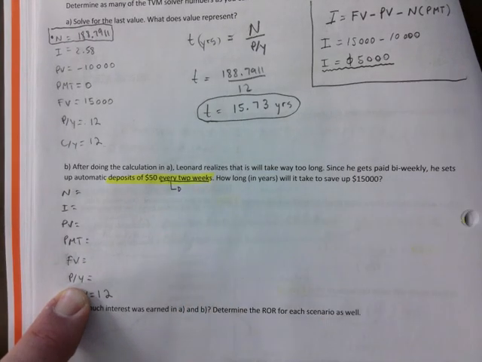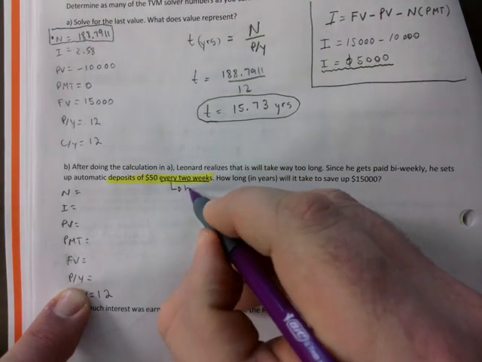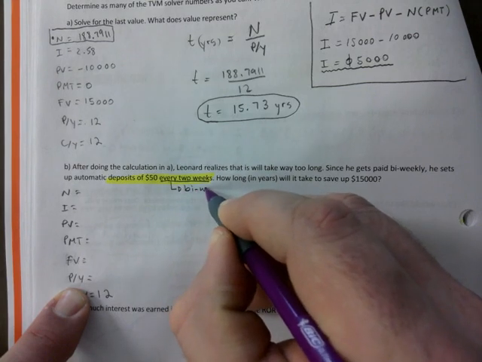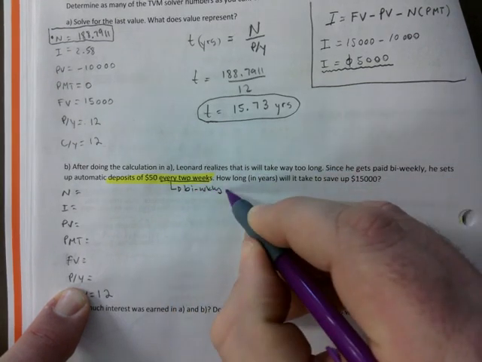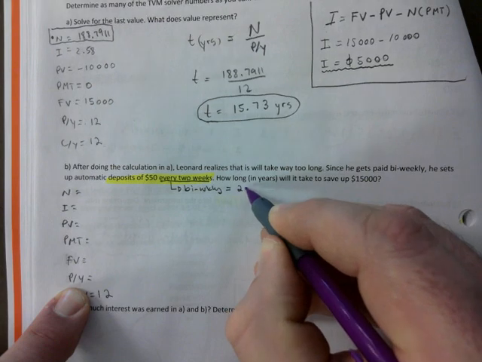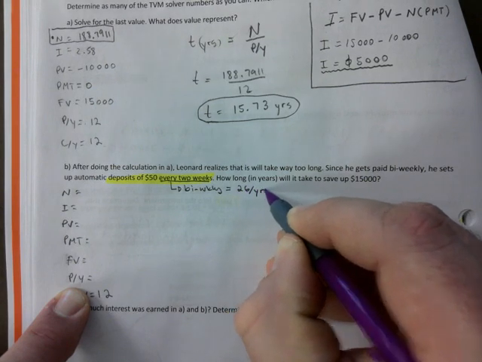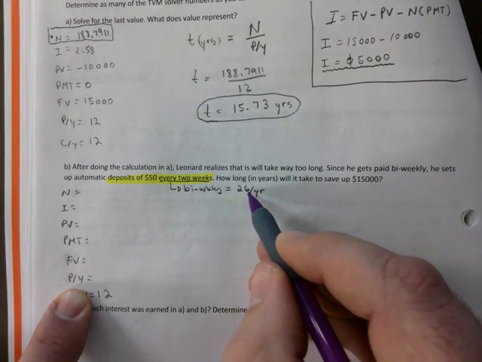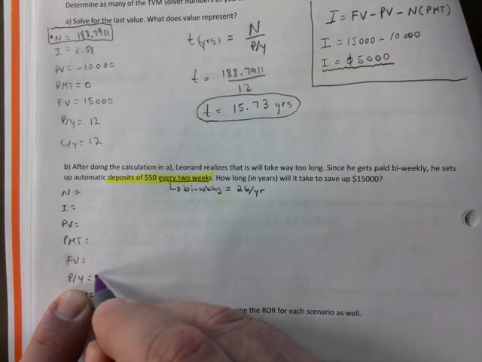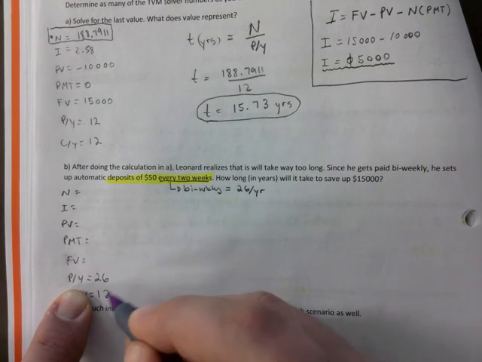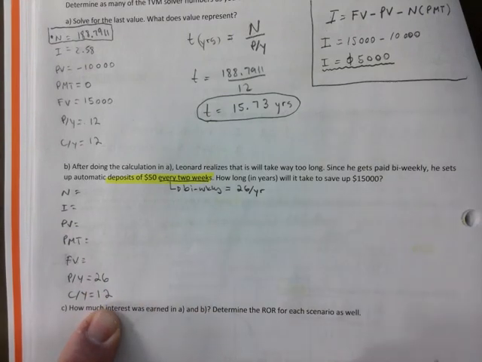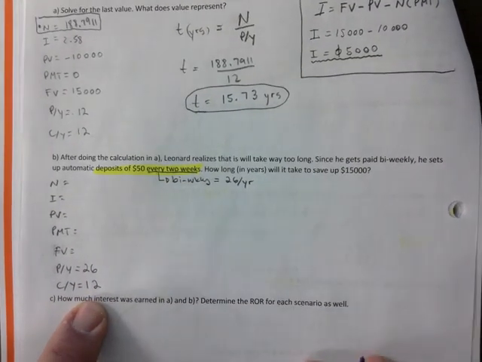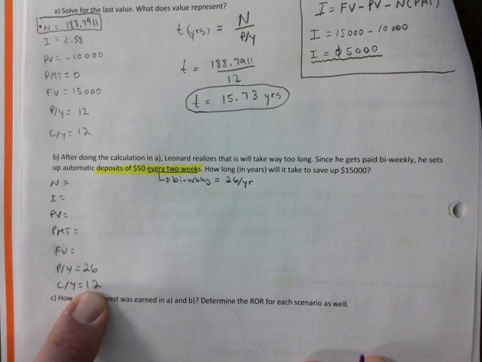Same thing as bi-weekly, yes, bi-weekly, which means that there will be 26 per year, right? There are 26 bi-weekly periods in a year. You need to know that. So I'm going to insert 26 here. So in this case, they differ, right? P/Y, C/Y are different. So it's very important to remember that.